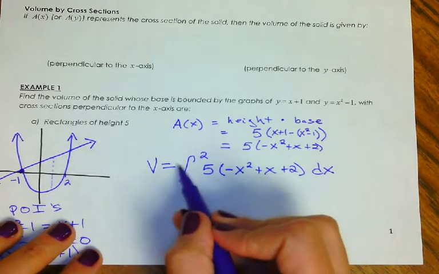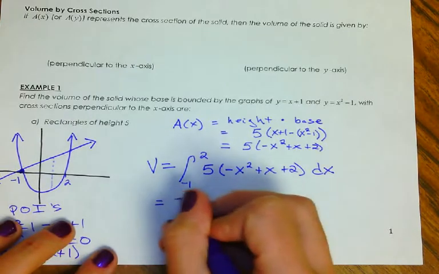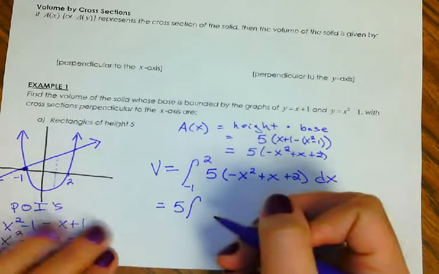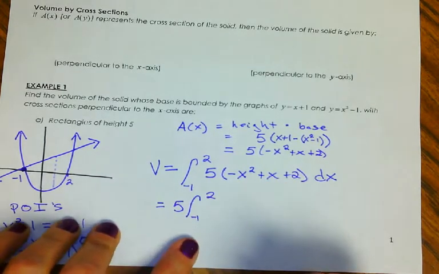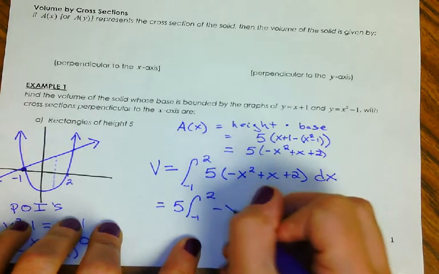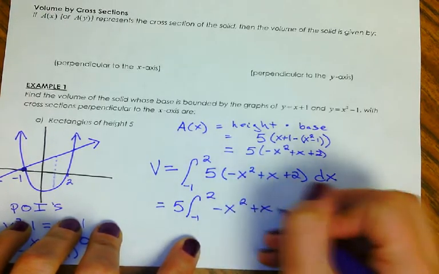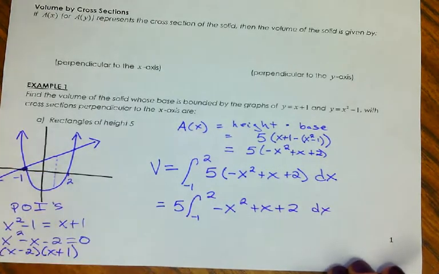I'm going to take this 5, pop it out front, because that's going to make my math just a little bit easier. So I'm going to say 5. We're going to integrate from negative 1 to 2. Okay, and then you can just do your integration. Okay, that's still dx. Okay, so now we're ready for the calculus part.